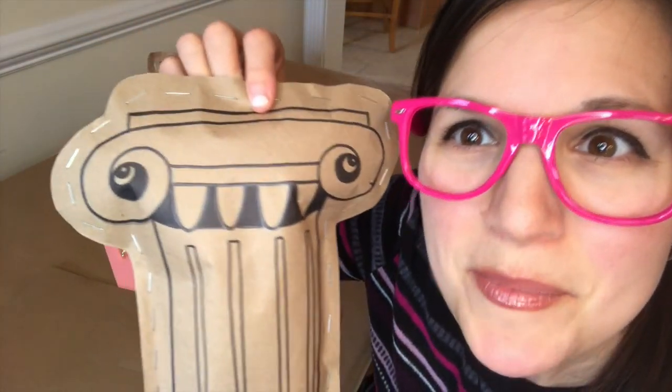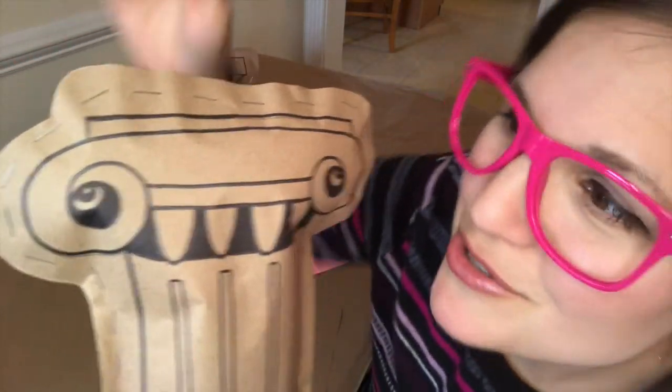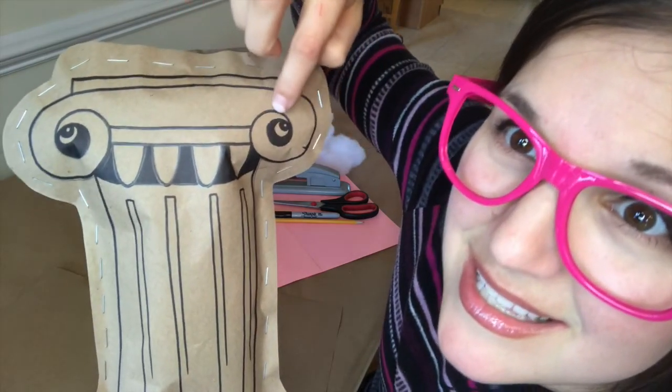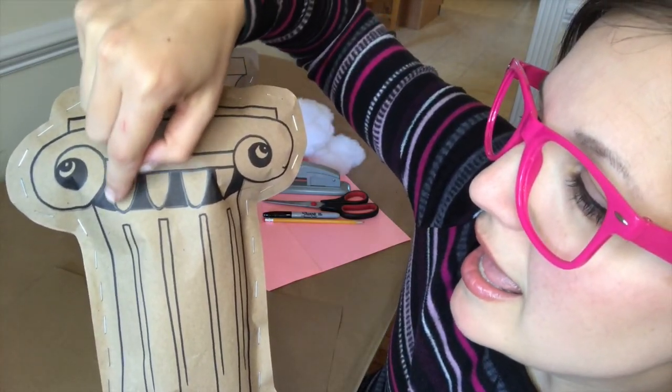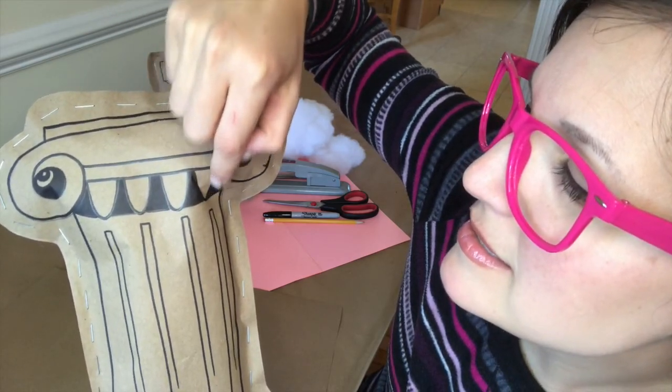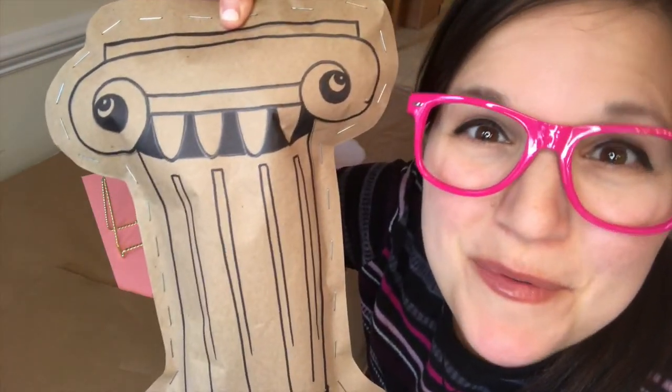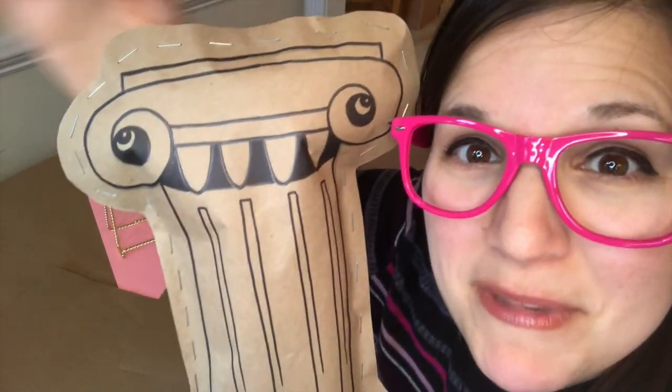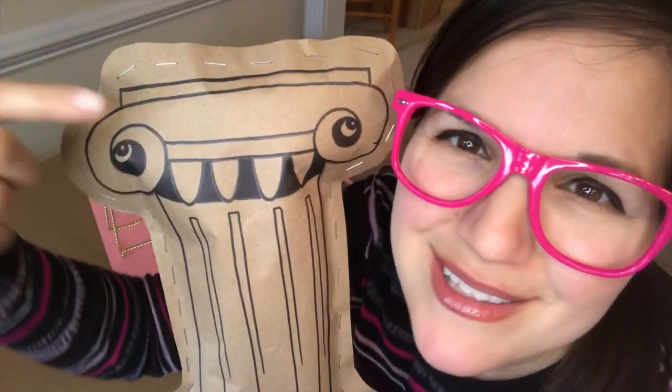Our studio time has arrived, and today we will be working on Ionic and Doric classical order, or columns. Let me show you what I had in mind when I designed these for you, because I wanted to make it in such a way that you could remember what the name of each one was. So here's your Ionic column, and I kind of made him like a little monster. He's got eyes in his curly cues over here, and these little fluted pieces in his column are his teeth. So I hope you would remember that this is an Ionic column because he's got monster eyes, big monster eyes.